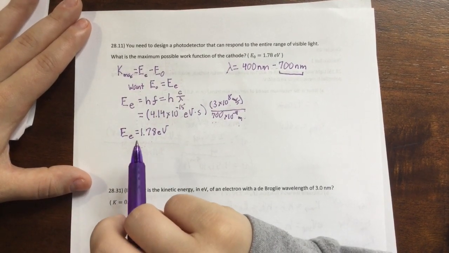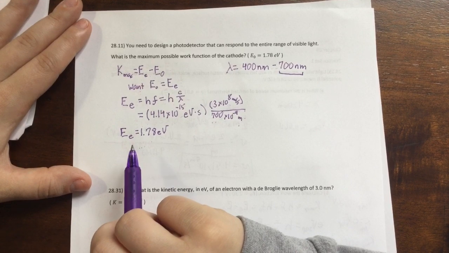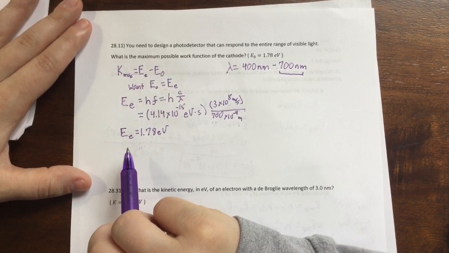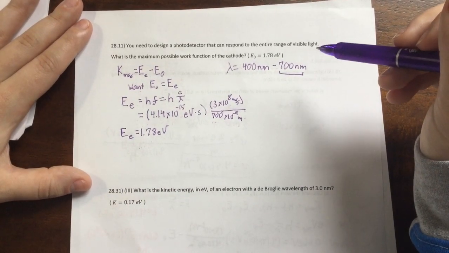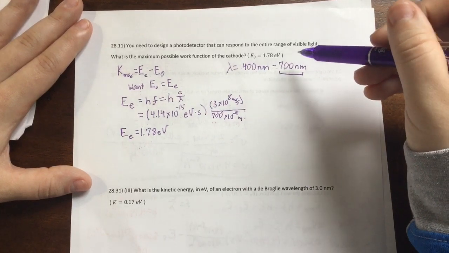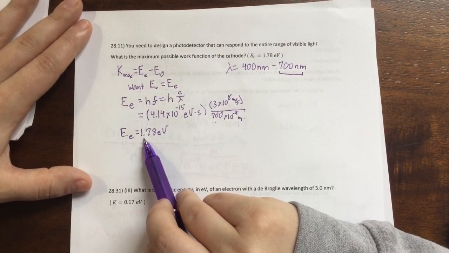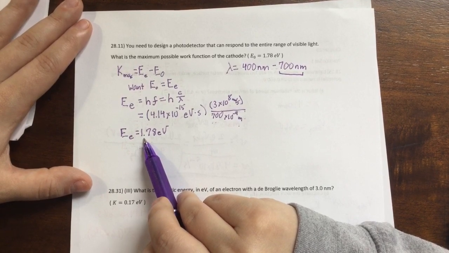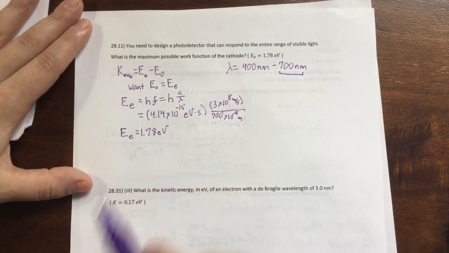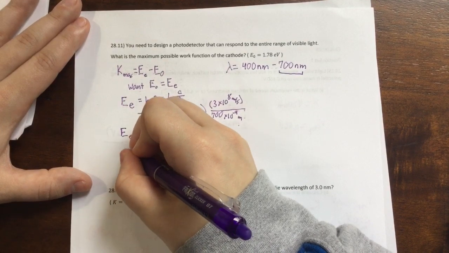So that would mean that if we want this photodetector to respond to red light, then it has to respond to energies of 1.78 electron volts. So that has to be our work function.